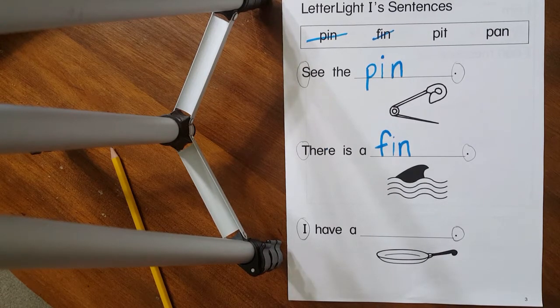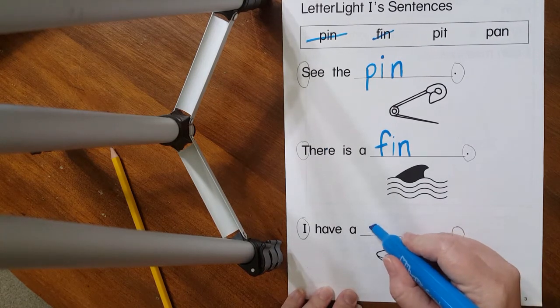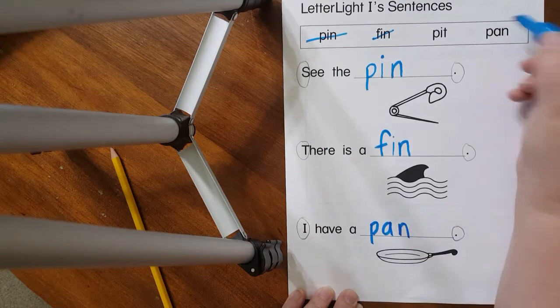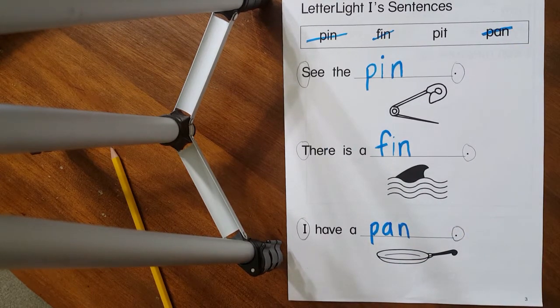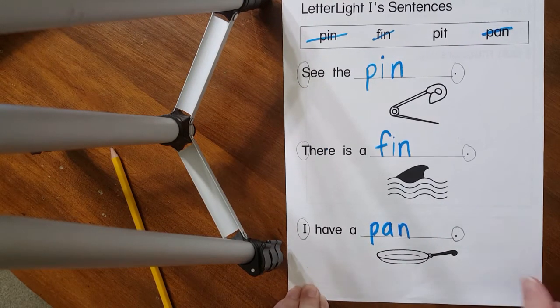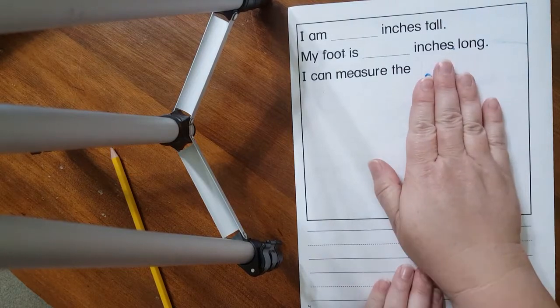I have a pan. Oh, that must be it. I have a pan. Punctuation mark. Good job, boys and girls, with your sentences. Way to go. On the back, my words bled through just a little bit, so I'll cover that up.